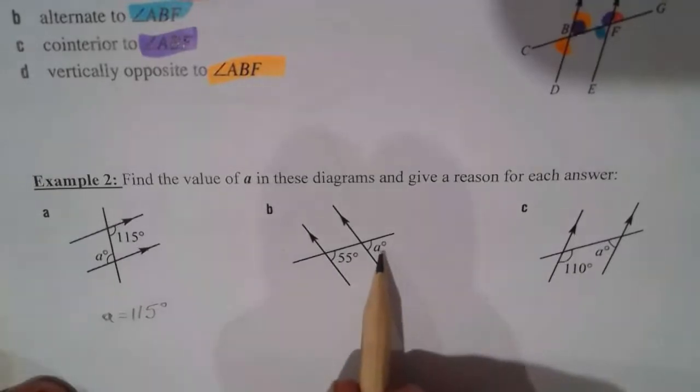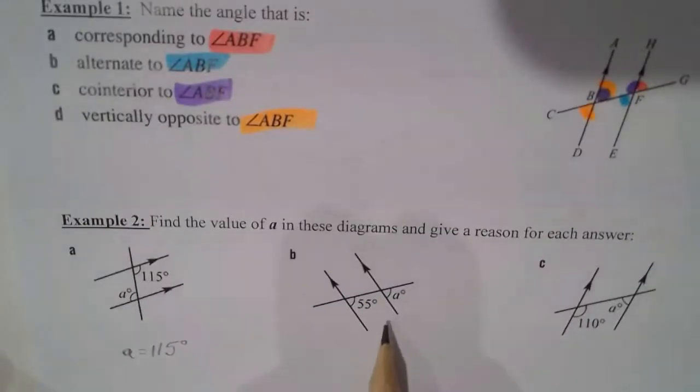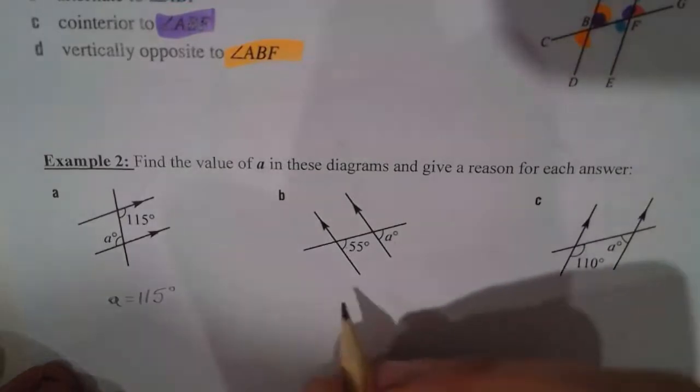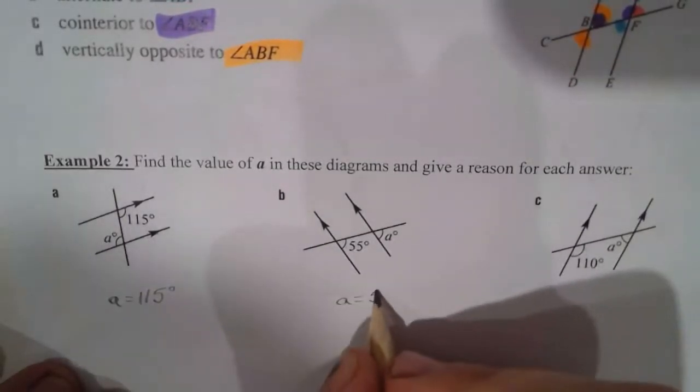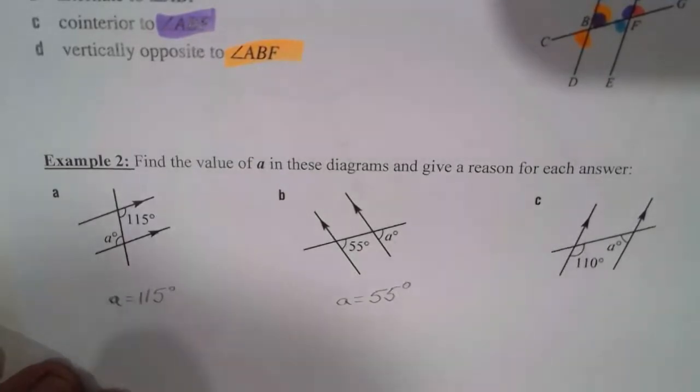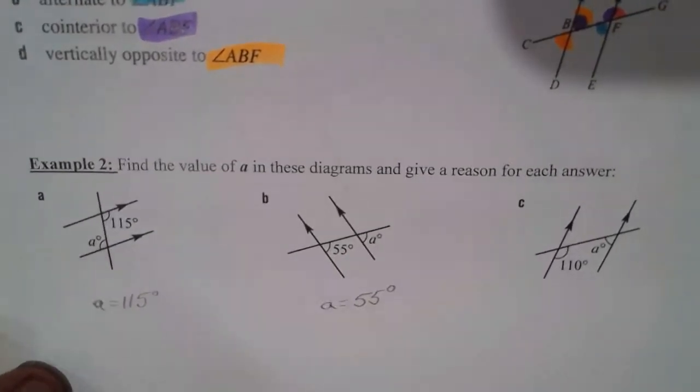Now who is A compared to that angle? A is on the same side of the transversal, but one is on the inside, 55, and then A is on the outside of the two lines. Well, that to me looks like they are corresponding angles. And guess what? More good news. Because they're corresponding, we can know right off the bat that A is actually equal to that angle indicated, and it's also 55 degrees, hashtag winning.